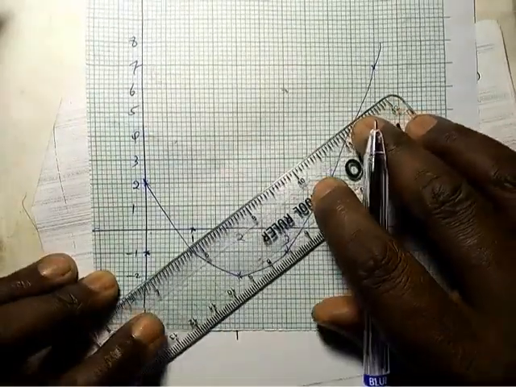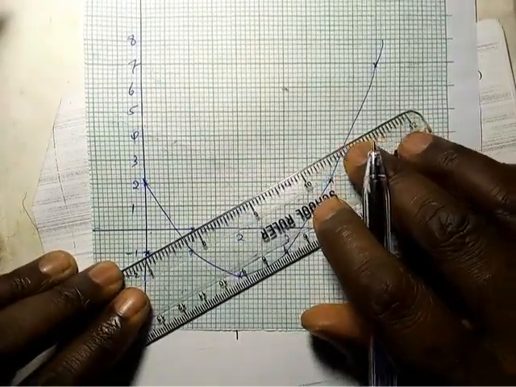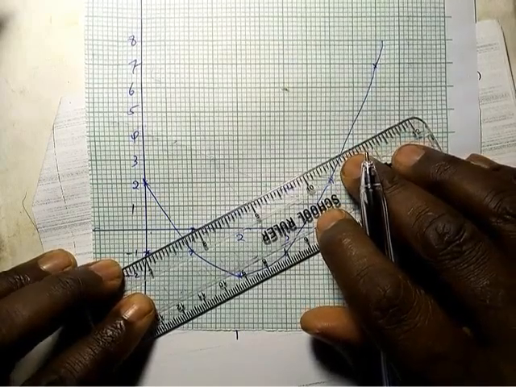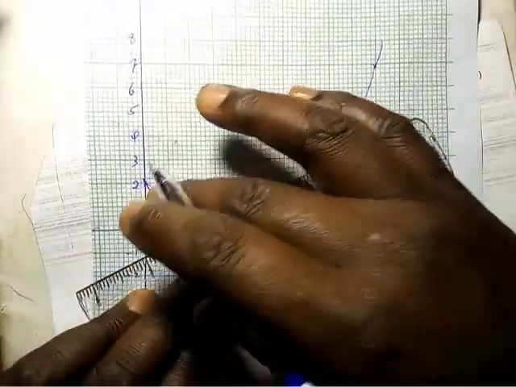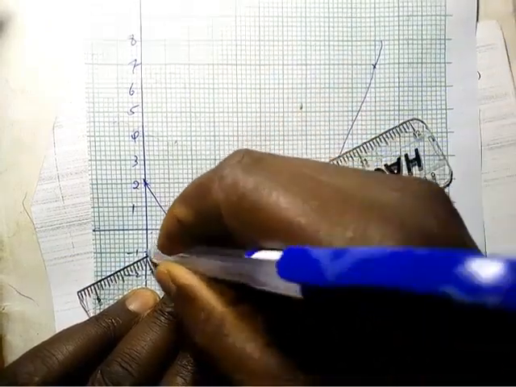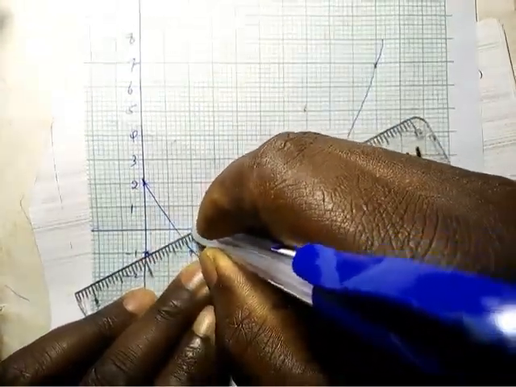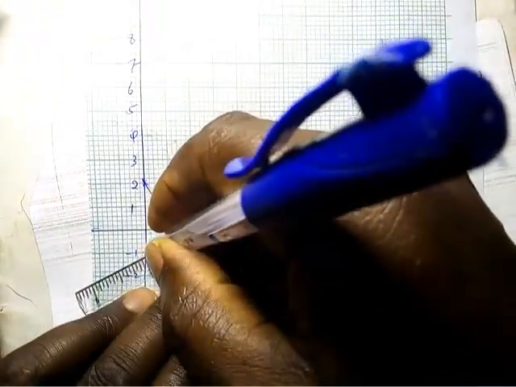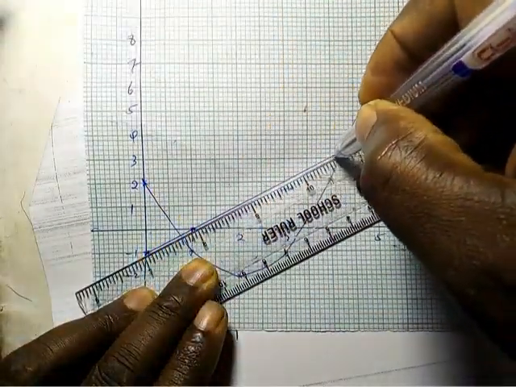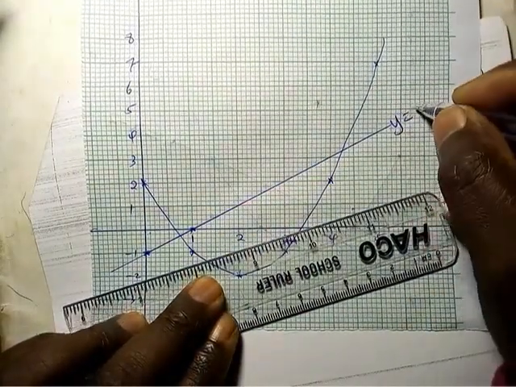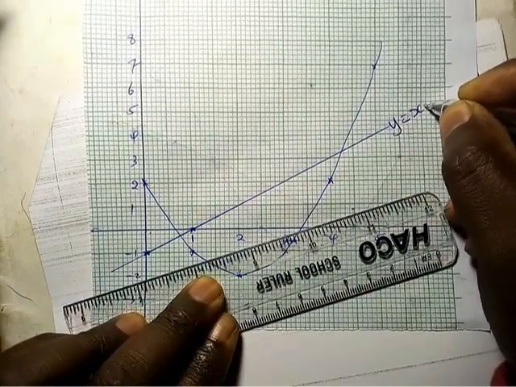So I align the ruler with these, and make sure my line cuts the curve on both sides, here and here. So I join these points like that. And this is the line y is equal to x minus 1.